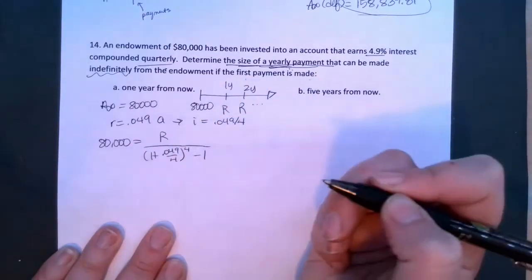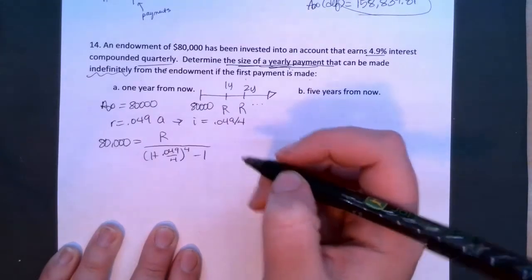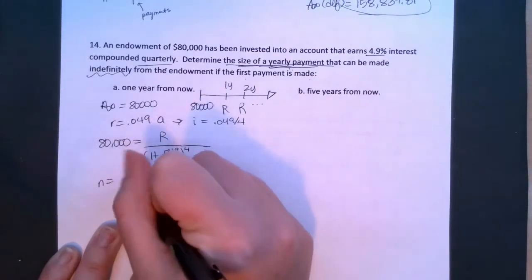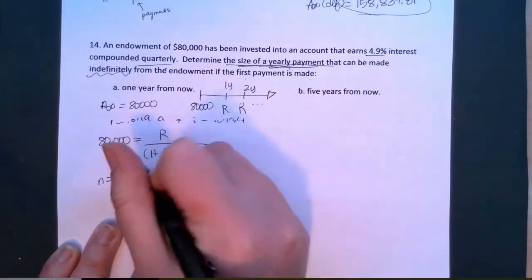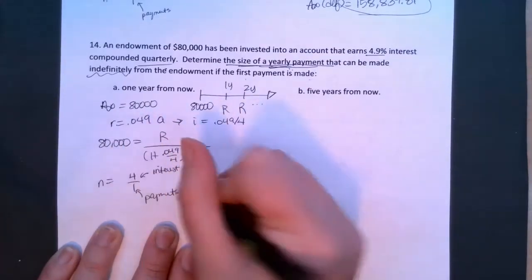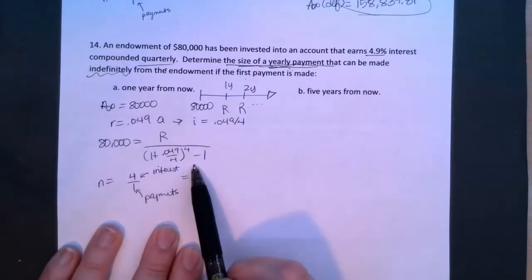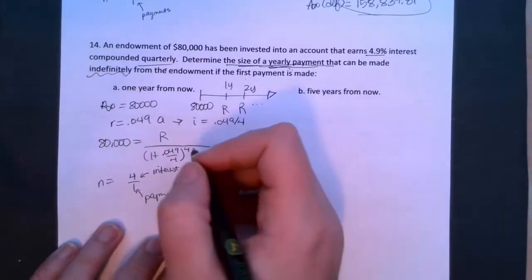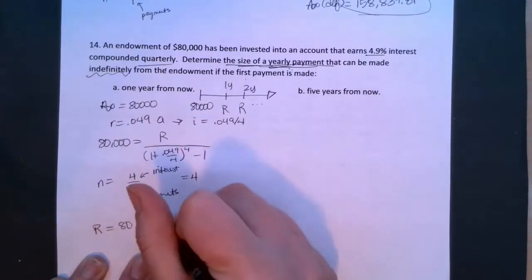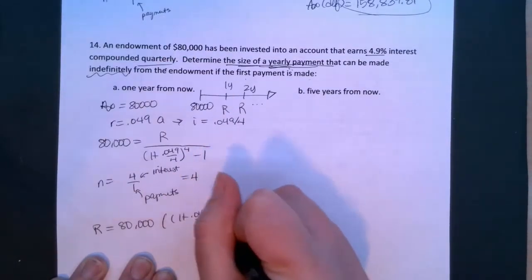And that's going to be 4 times a year, because our interest happens 4 times, so n here is 4 over 1, because this is how frequent our payments are compared to how frequent our interest is. So that means we're going to do it 4 times in that year. What we're going to do is find the coefficient and then multiply this over. So really it's just going to be R equals 80,000 times 1 plus 0.049 over 4 to the 4 minus 1.